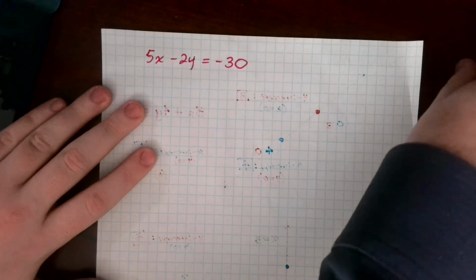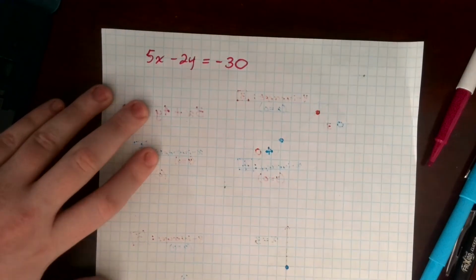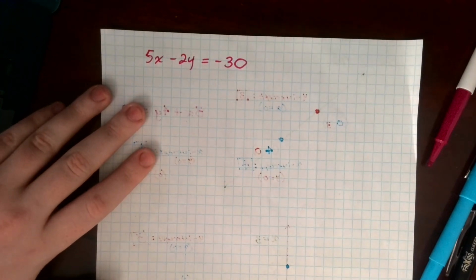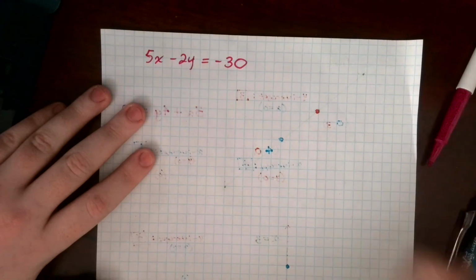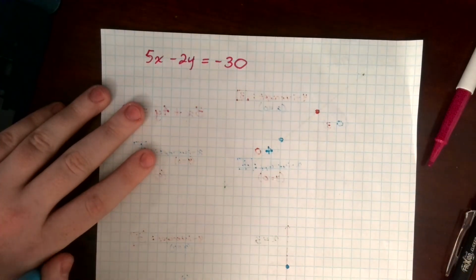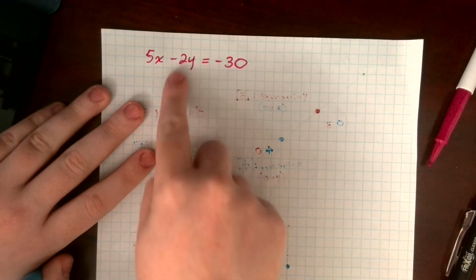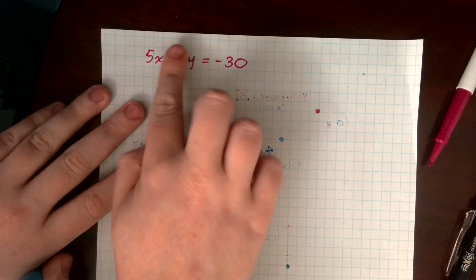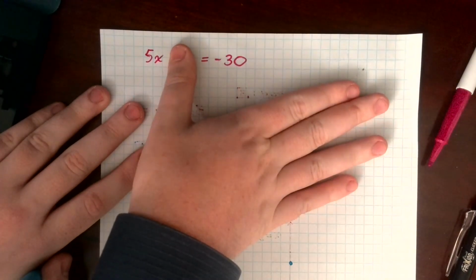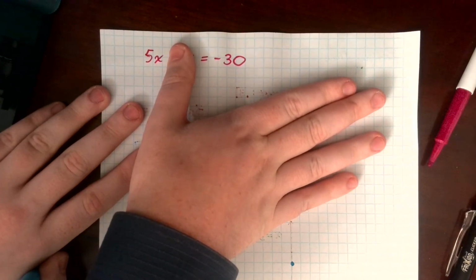Alright, hopefully you've had a chance to try this one out. Let's talk about the solution. So, if we're trying to find our x-intercept and our y-intercept, what we really want to do is figure out each piece individually. To figure out our x-intercept, we know that the y is 0, so this entire thing will cancel out. That's where we would cover up our negative 2y term with our thumb and solve what's left. So the equation we're trying to solve is 5x equals negative 30.